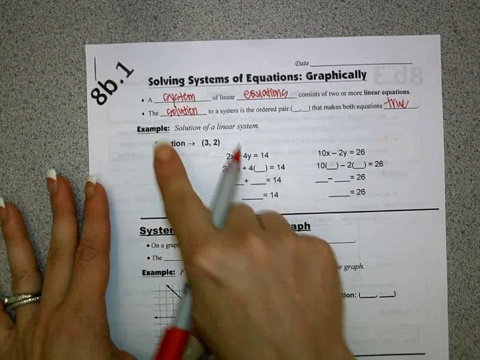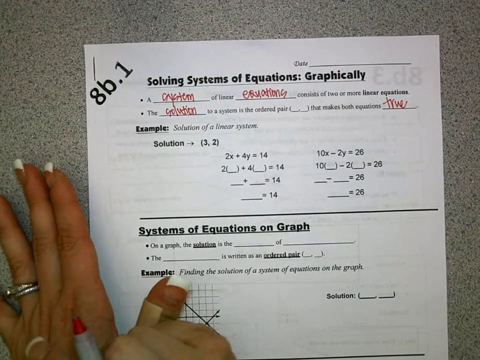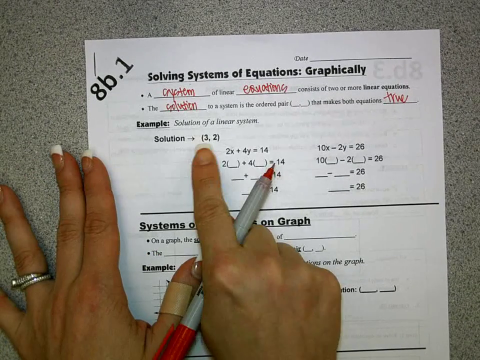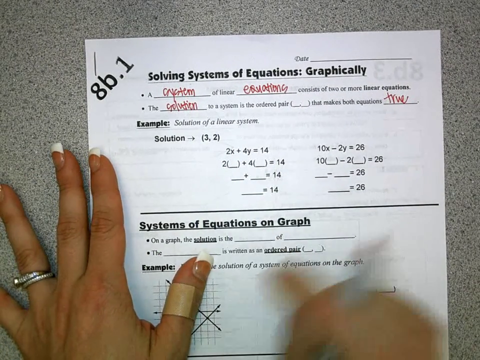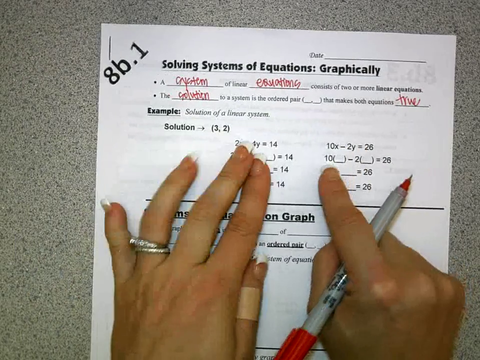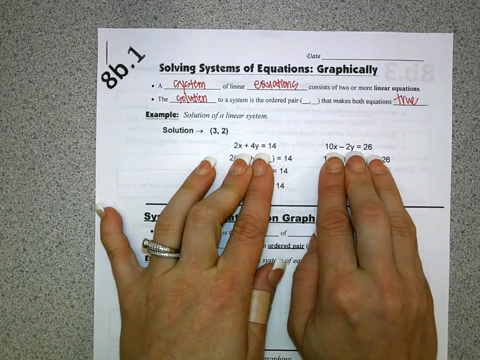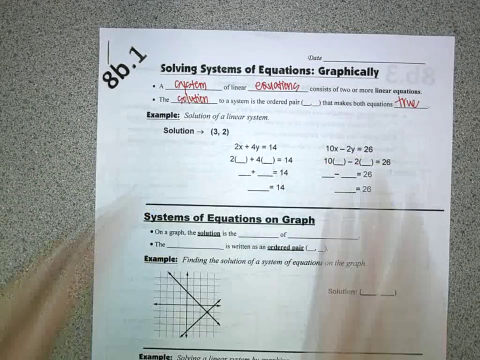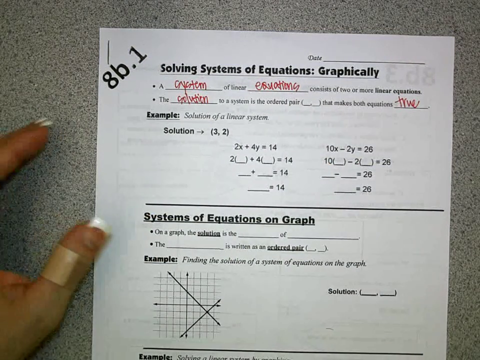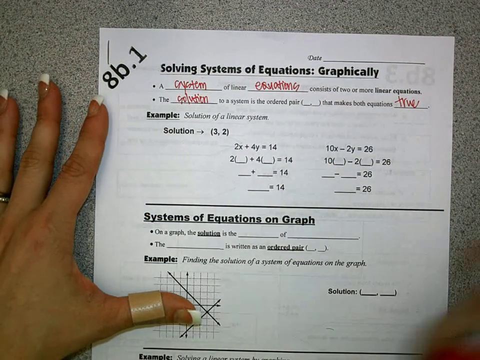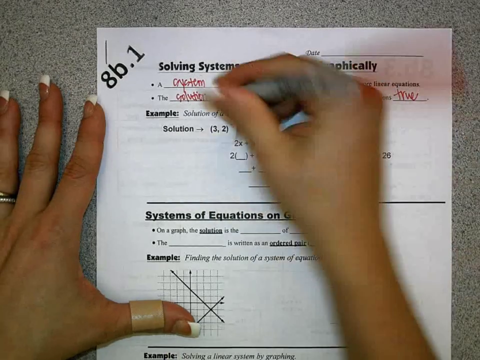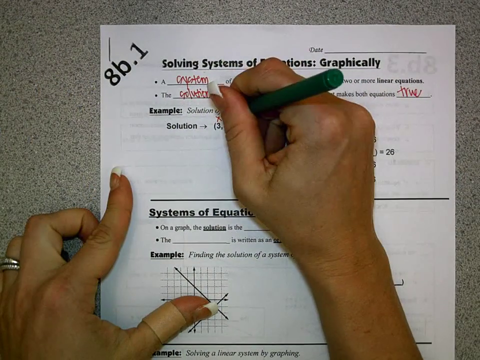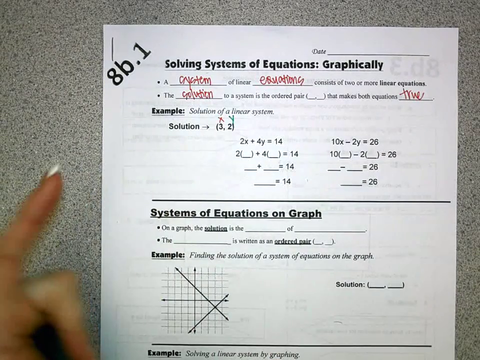So for this first example, okay, it's basically asking you, is this the solution to this system of equations? So what you would see is two equations that are going to look like this, okay, so two different equations, and a solution. It's asking you, is this a solution to this system of equations? So what you have to do is you're going to take the x, which is 3, and the y, which is 2, and you're going to plug them in.